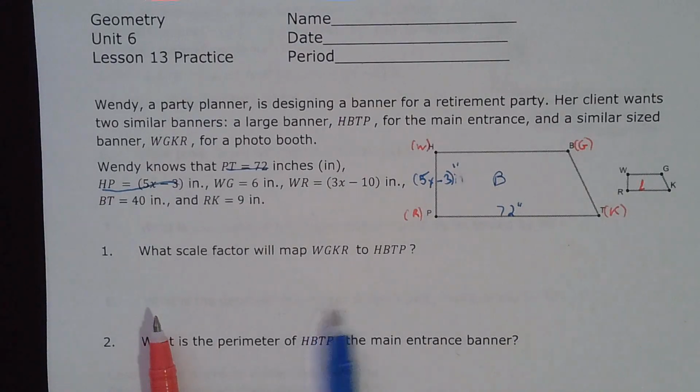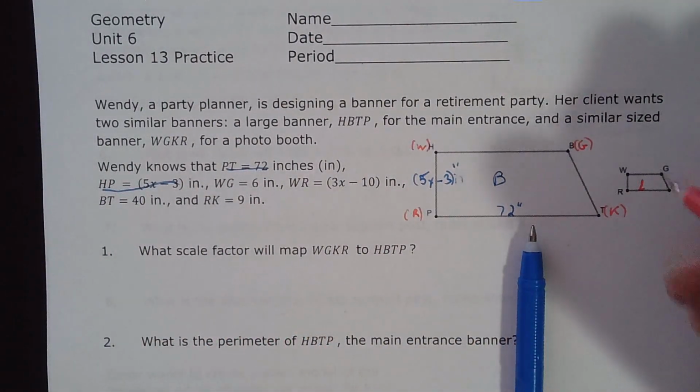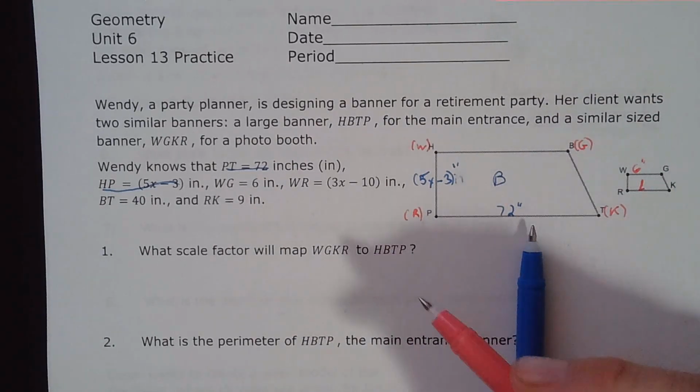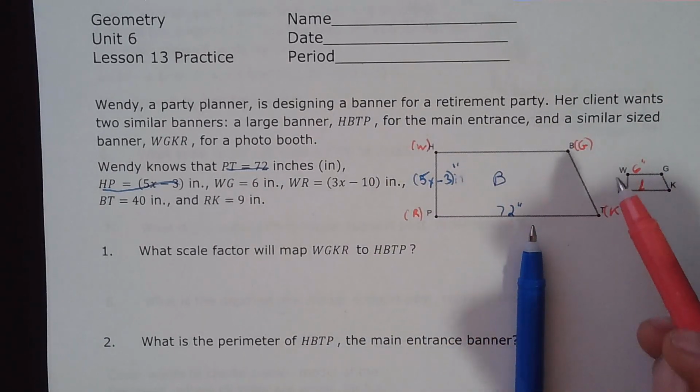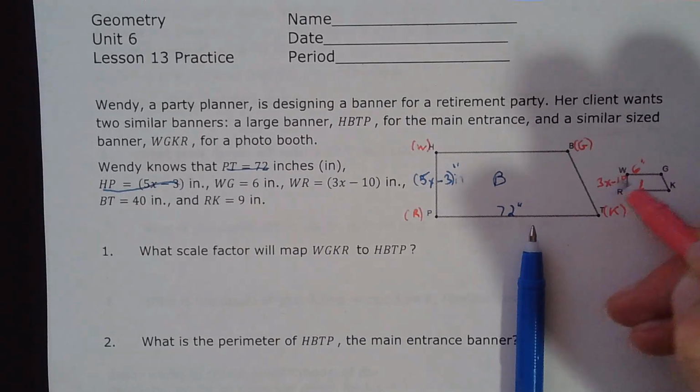I have WG, it's a pink one, 6 inches. And I have WR, that's 3x minus 10 inches.